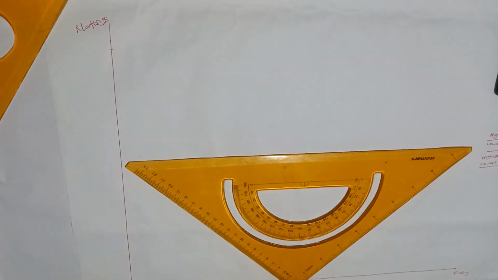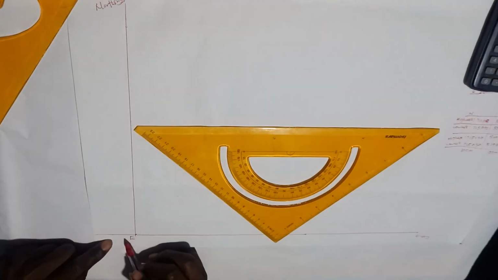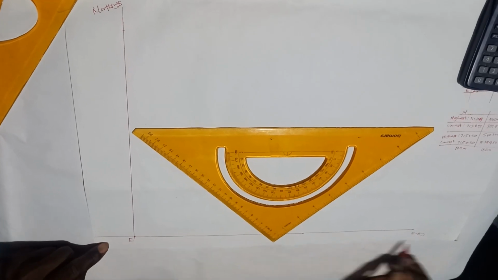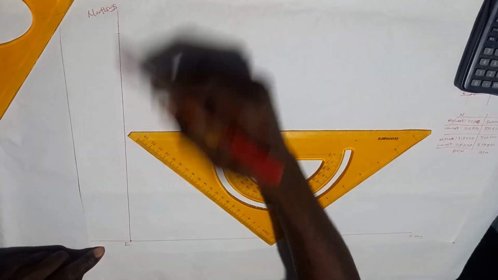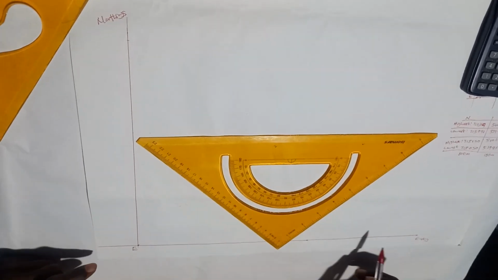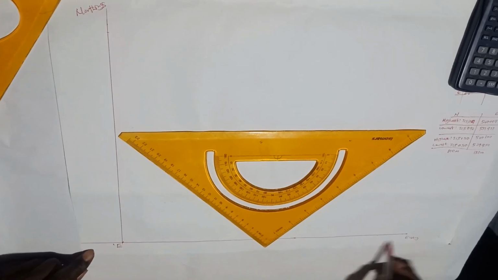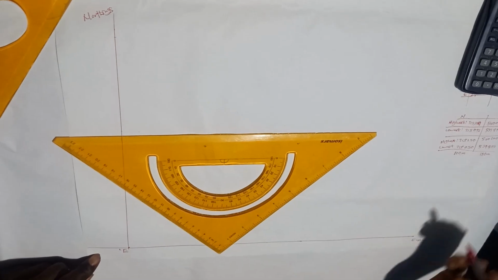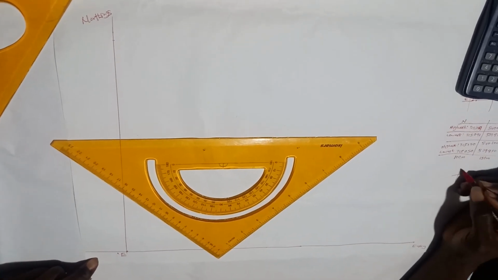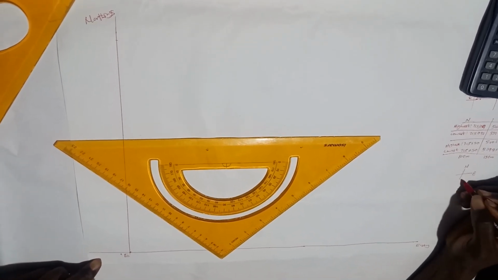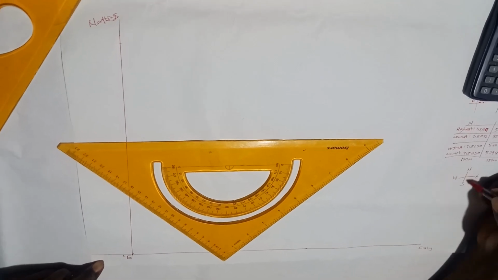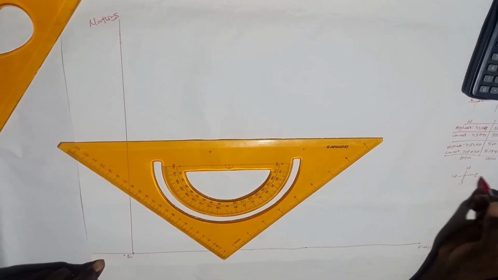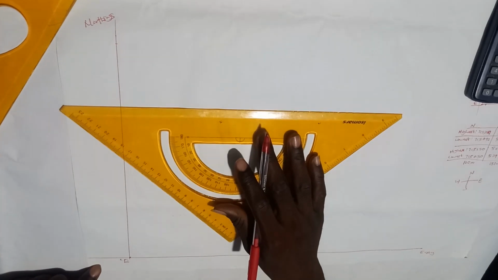Just like on a graph, this is your x-axis and this is your y-axis. So for surveying, this is your easting line and this is your northing. It's just like basic mathematics, where you have cardinal points: north, east, south, west. You can see the top is north and the side there is east. So that's why we're having it like this.